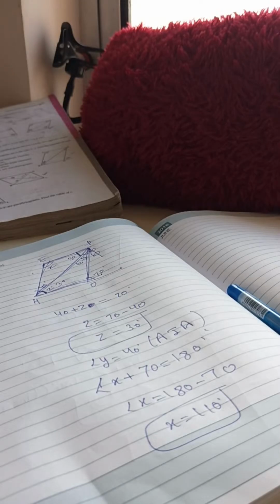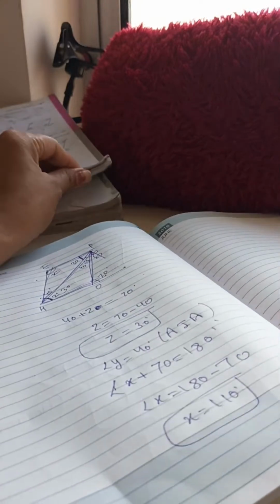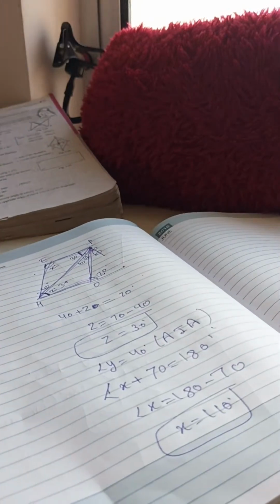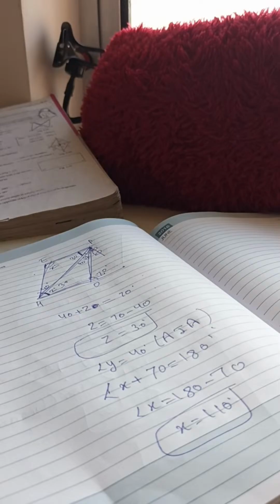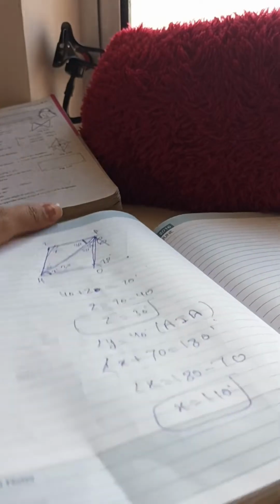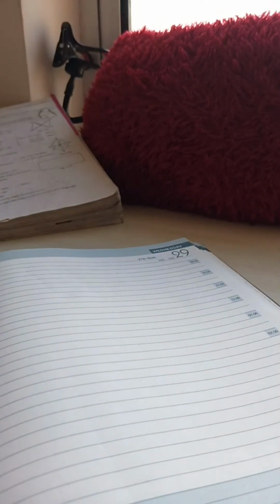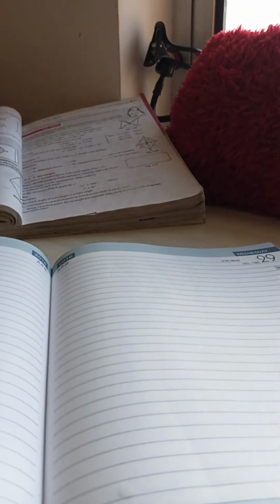Is it clear to everyone? Okay, now we'll do another question. Okay, till today we'll complete the parallelogram questions.